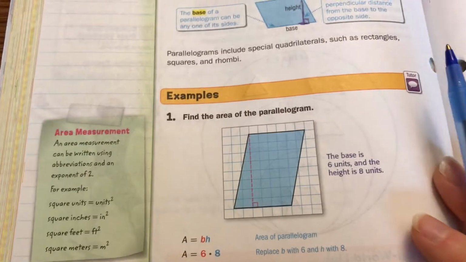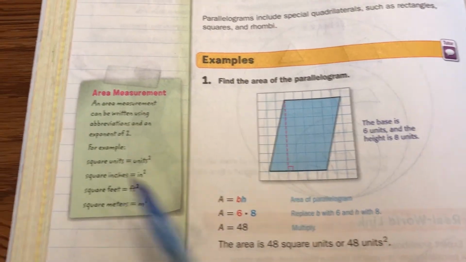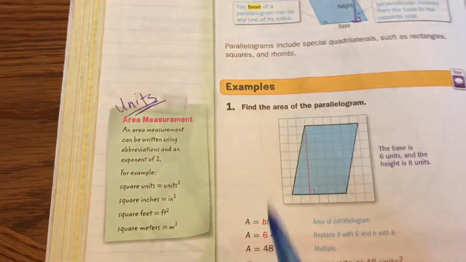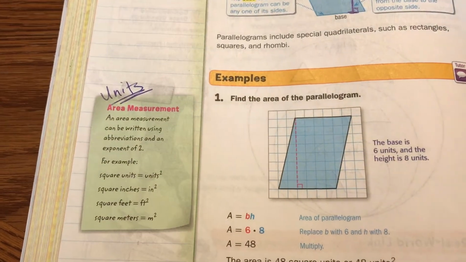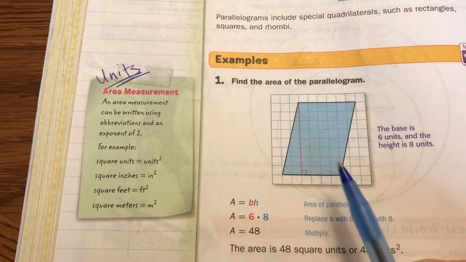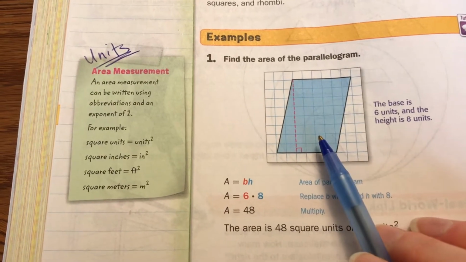All right, so let's get some practice. Actually, before we get some practice with this, I want to talk about the units. So everybody write units right here. So units are like, if the base is inches and the height is inches, then what's the unit going to be when you do inches times inches?